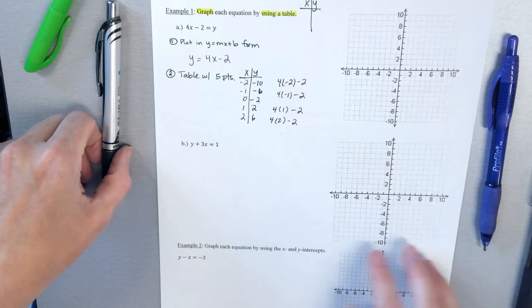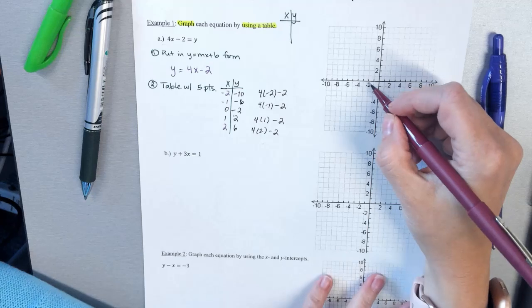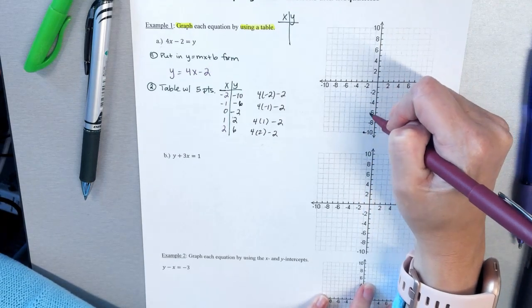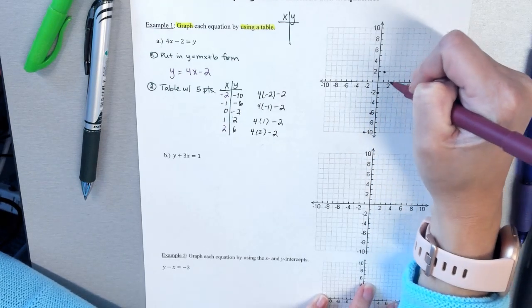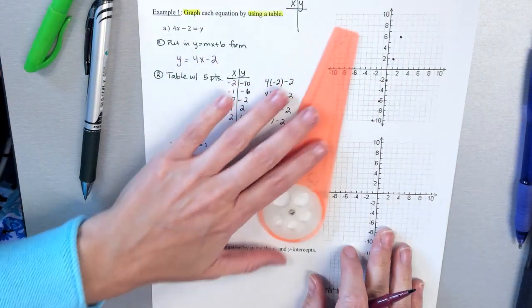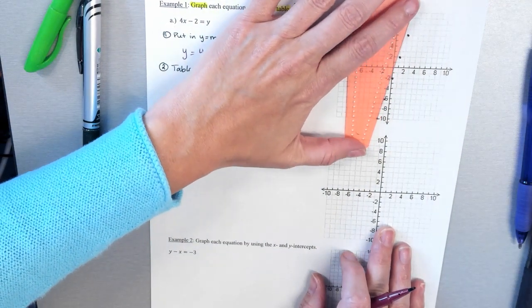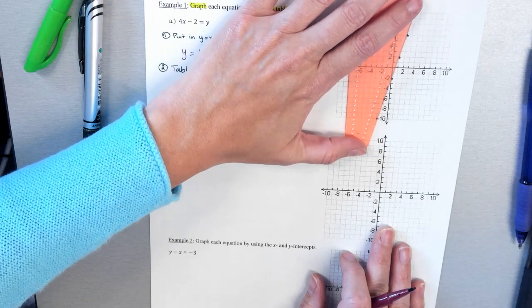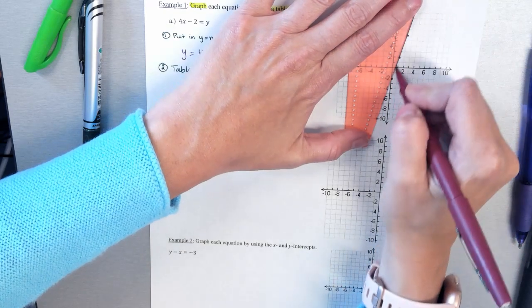And then we are going to plot those points and then connect with a straight edge. So we have negative 2, negative 10, negative 1, negative 6, 0, negative 2, 1, 2, and 2, 6. Okay, so you're going to take the straight edge that you have from today. And we are going to have time to work on our homework today, so you can use this. If you're at home and you don't have a ruler, you can also just use like a note card or the side of a Post-it note.